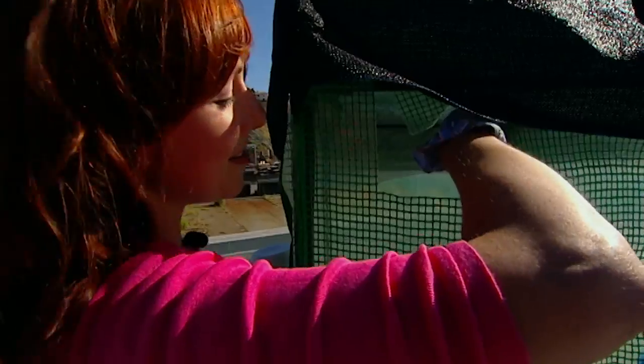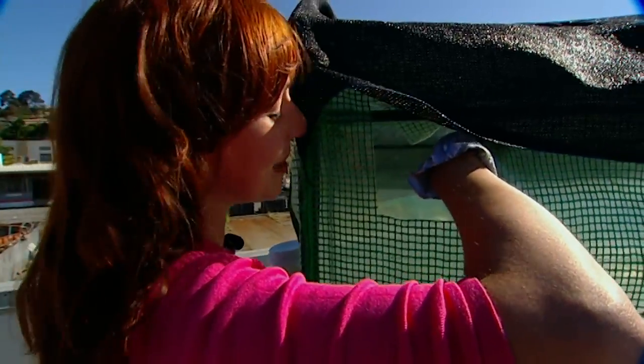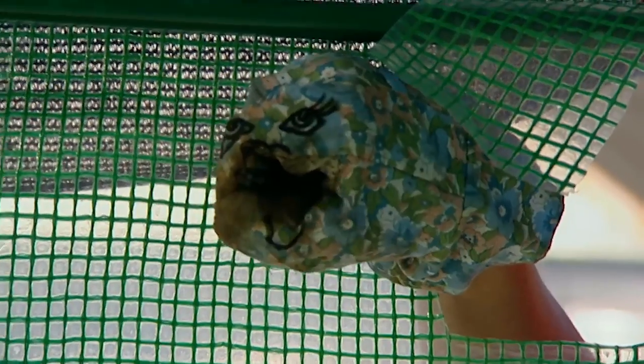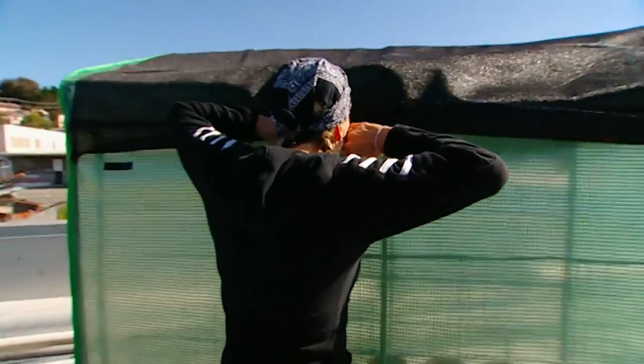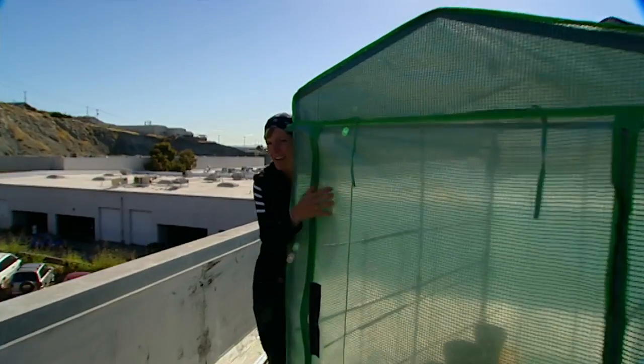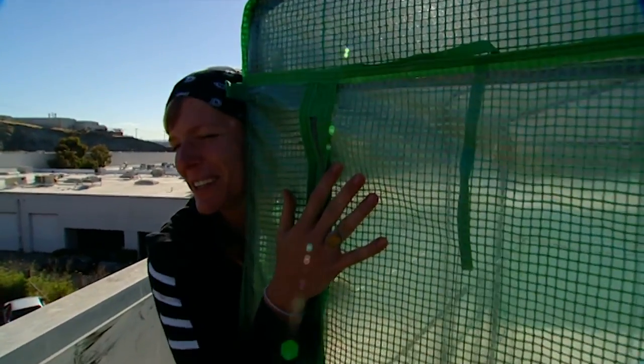Oh, lovely morning to all you peas. Look at all the nice little peas growing in there. Oh, I love you peas. I'm worried about all of us. They know how I feel. I think we need some psychological evaluation.